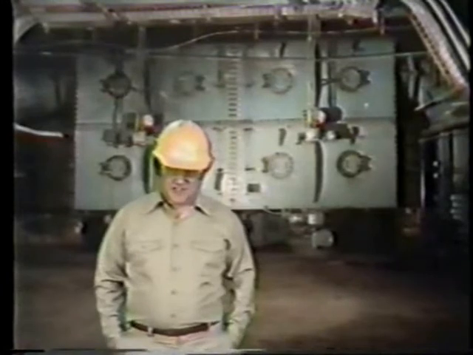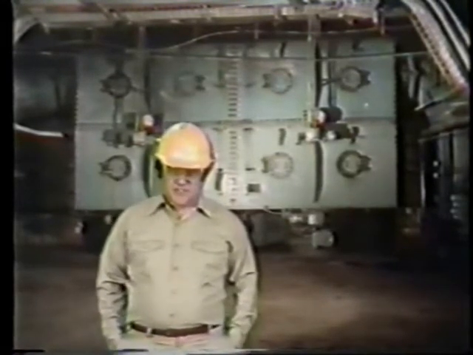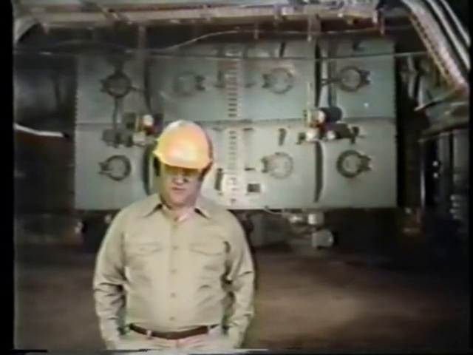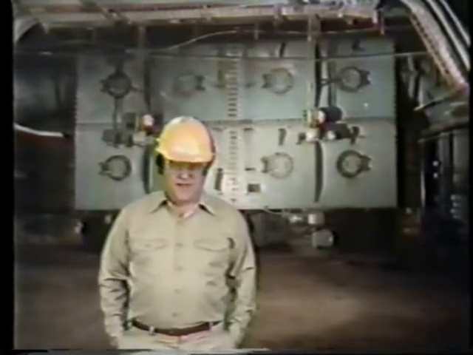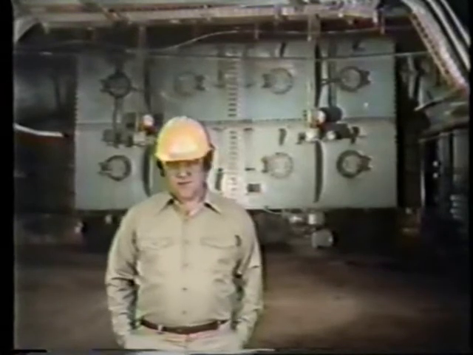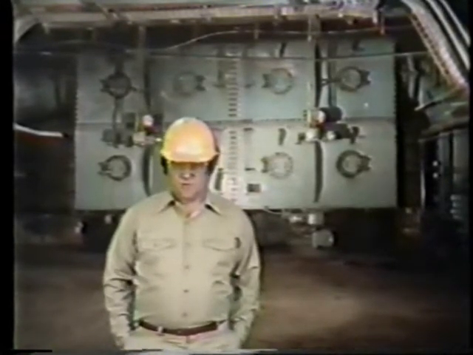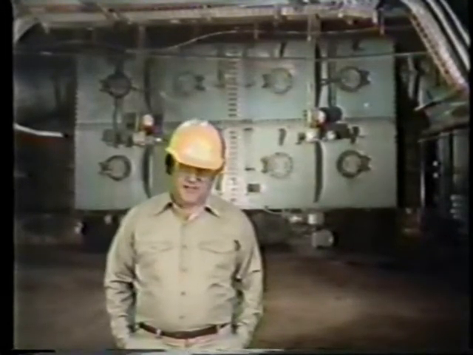Well, we've briefly discussed how a condenser is constructed and how it operates. We used a single-pass condenser design in our drawing to illustrate the important parts involved in the condensing process and also to show you the flow paths of circulating water and steam. But another common condenser design is the two-pass design. The difference between a single-pass and a two-pass condenser is on the circulating water side.